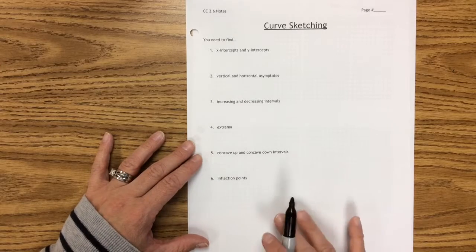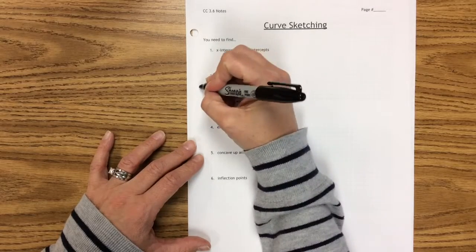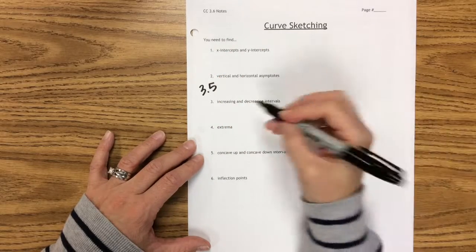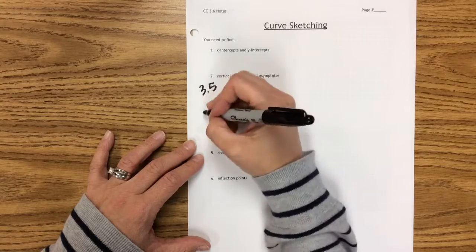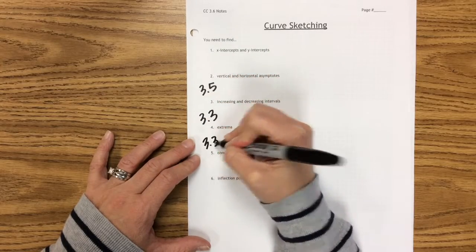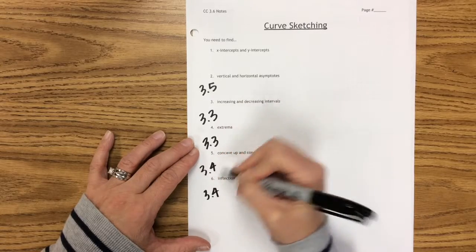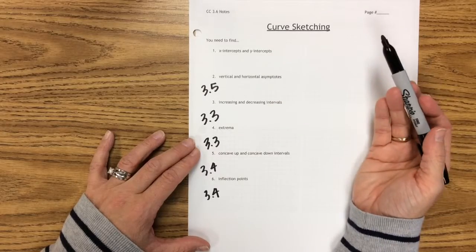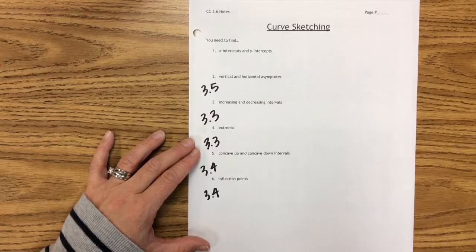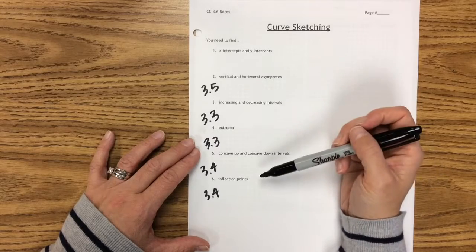But if you need more detail, you'd have to go back and look at the section where we first learned it. Asymptotes is section 3.5. Increasing, decreasing, and extrema is 3.3. Concavity and inflection points is 3.4. Intercepts have been an ongoing thing that we've been talking about over the past few years in algebra, so I wouldn't say there's a specific section where we've learned it this year, but we'll talk about the summary and how to do that. So you're looking for all of these things.